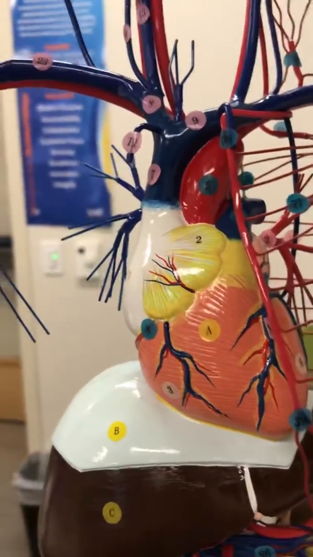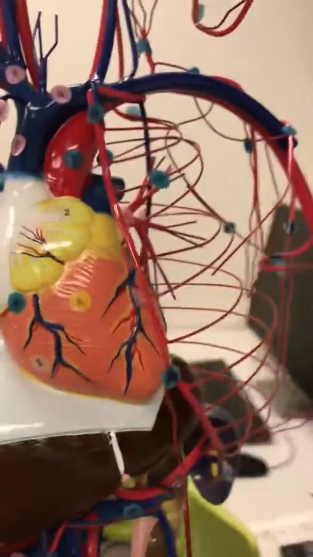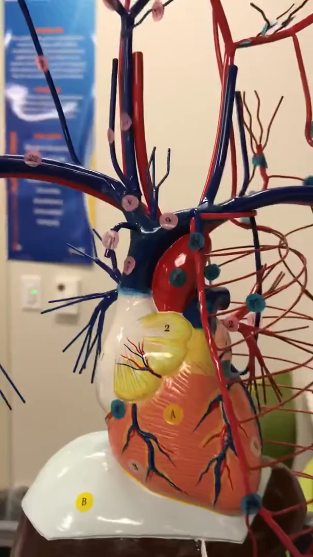Primarily the arteries of the upper body, and then I'll have another video for the lower body as well, and another video for the actual veins. So let's discuss what we have here.